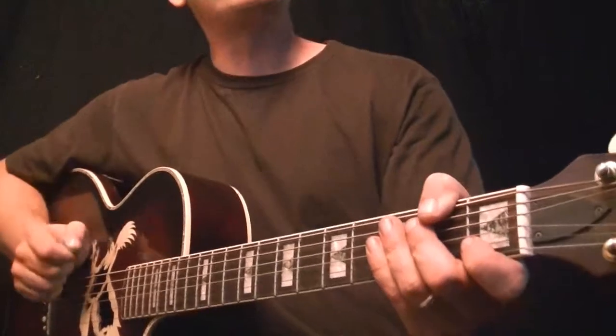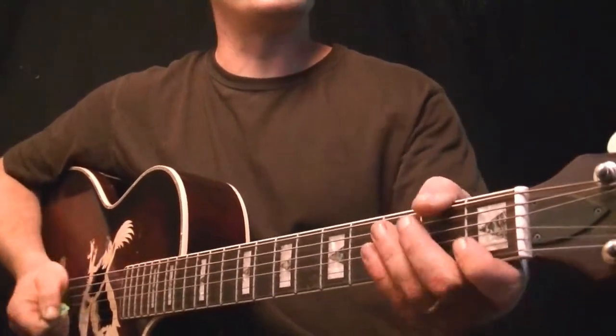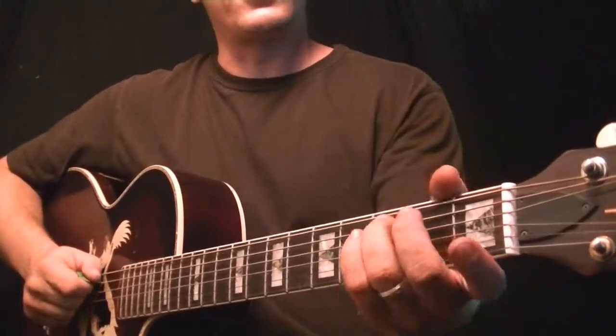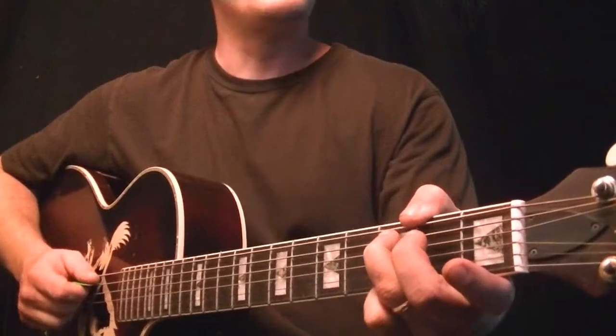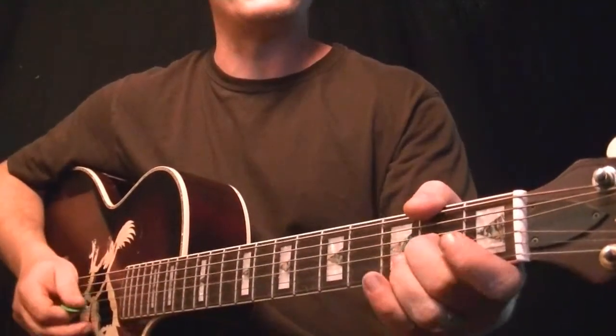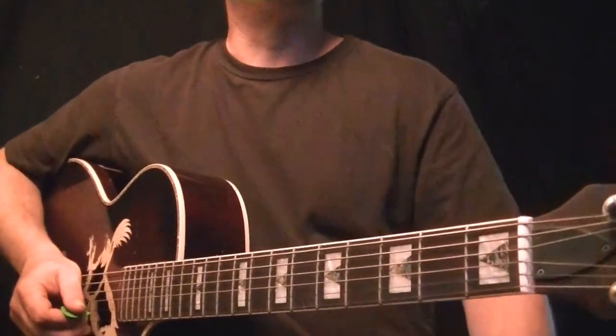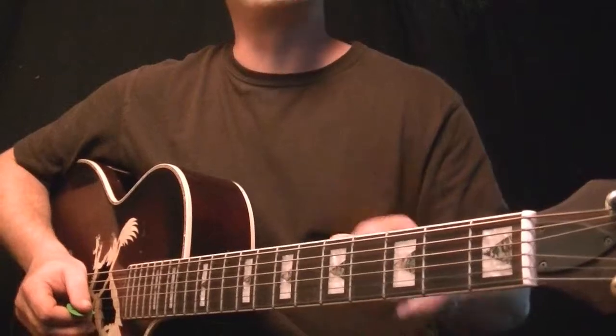Well, to construct a major chord, we take the 1st, which is in this case the 3rd fret on the A string, which is a C. So the 1st would be a C, and then we can count up the scale: 1, 2, 3, 4, 5, 6, 7. To build a major chord, you're going to take the 1st, the 3rd, and 5th scale step.